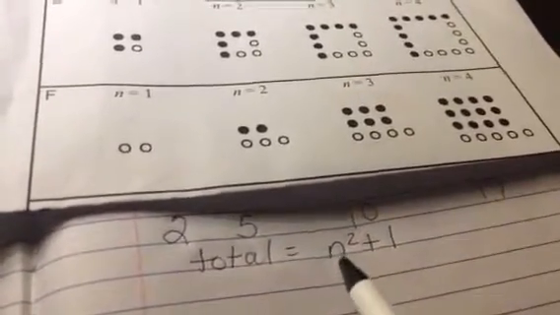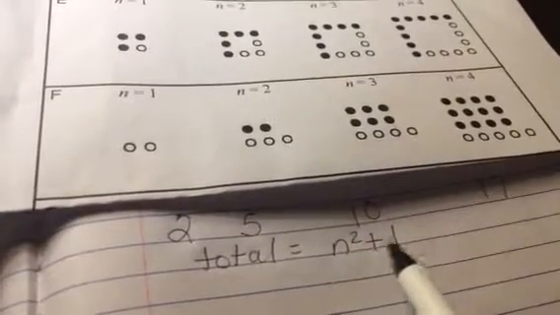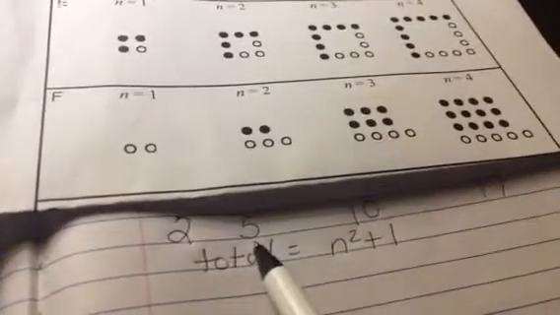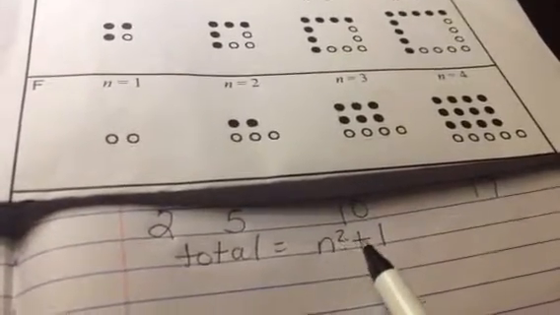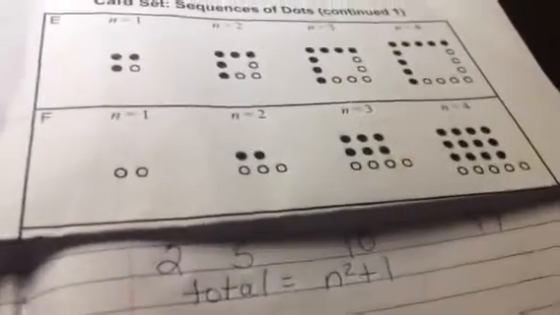If I plug in a 2 here, that's going to give me 2 squared plus 1, which is going to end up with 5. And if I plug in a 3, 3 squared plus 1, that's going to give me 9 plus 1. I'll end up with 10. So now I realize that n squared plus 1 is my total.